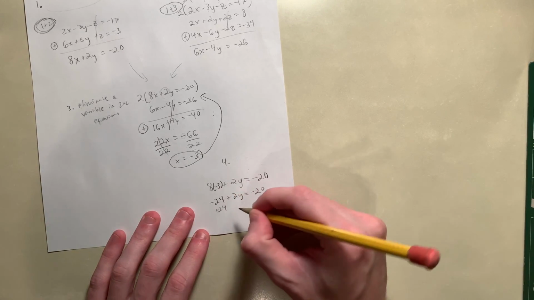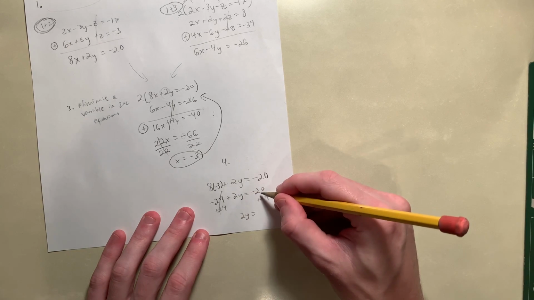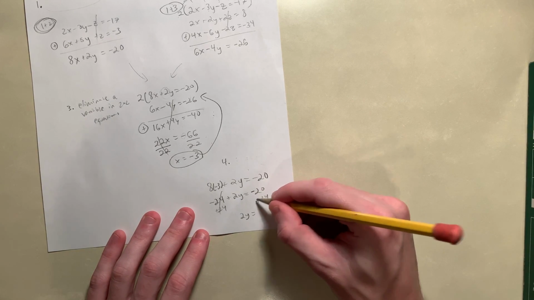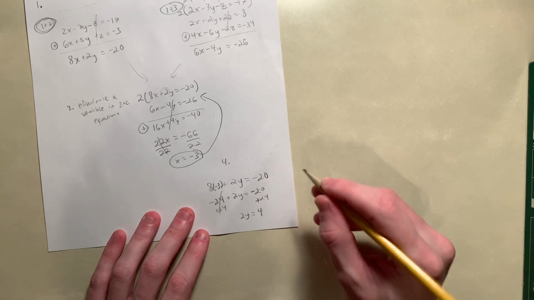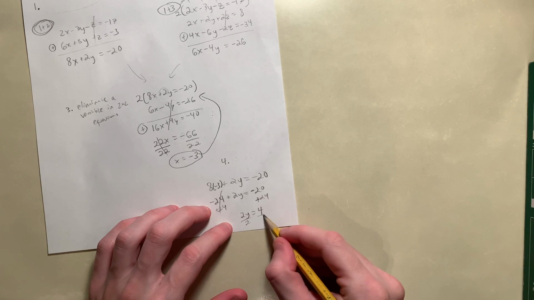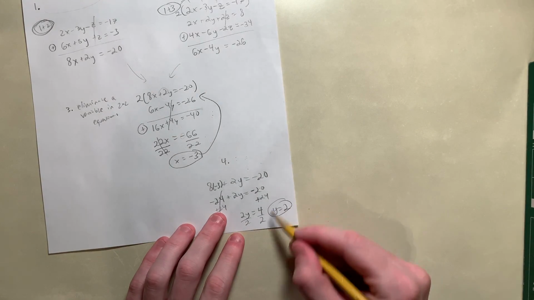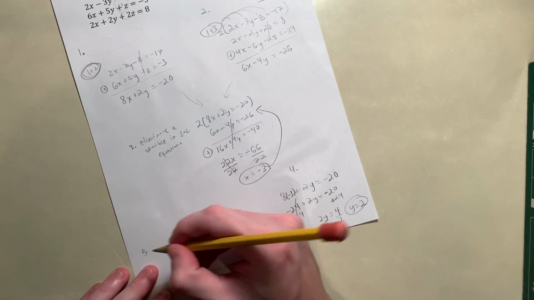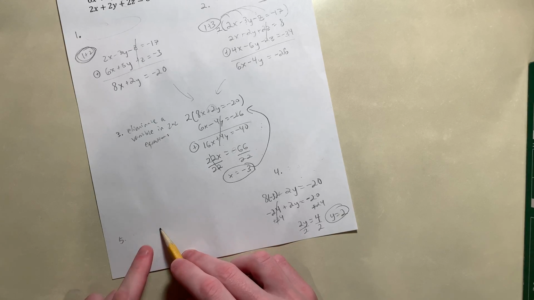So 8 times negative 3 is negative 24, plus 2y equals negative 20. Let's add the 24, so we get 2y is equal to negative 20 plus 24. The difference is 4, and 24 is the bigger positive, so that's a positive 4. Then I can divide by 2, so y is equal to 2 here.